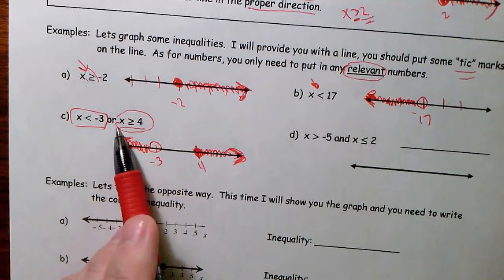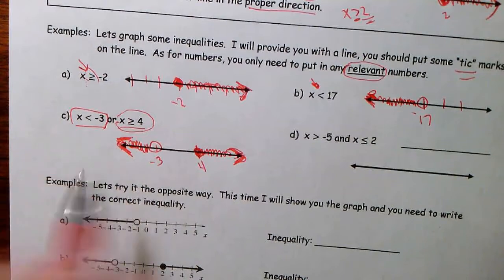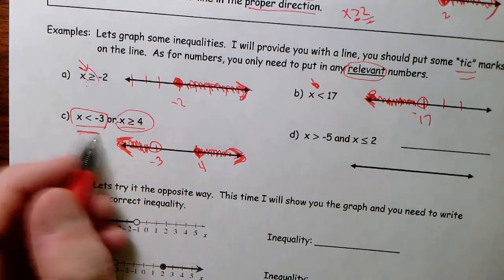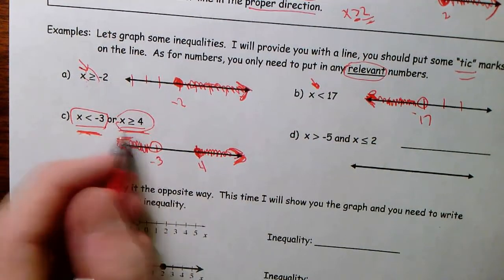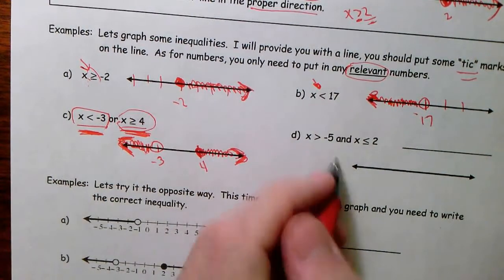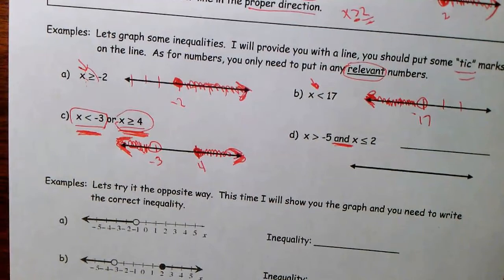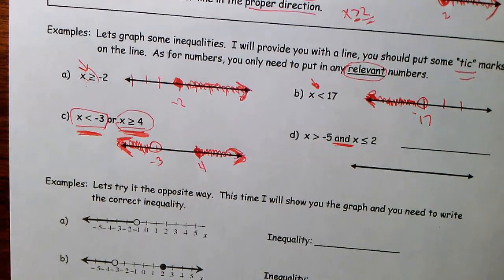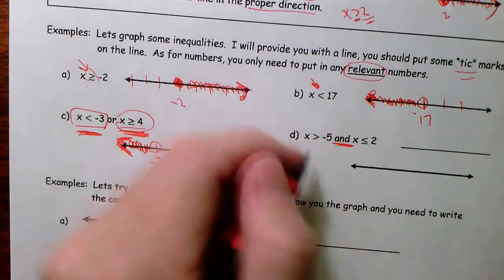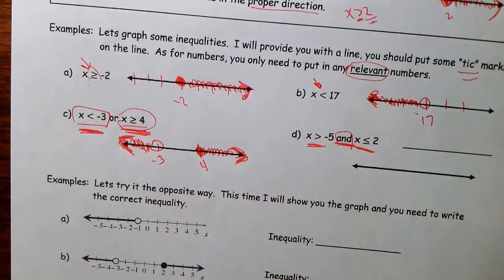Or means that for a number to be a solution, which is what I've shaded in, the solutions, either this has to be true or this has to be true. So if either one is true, it makes it a solution. As opposed to and. Now an and only works if both parts are true. This part has to be true and this part has to be true.